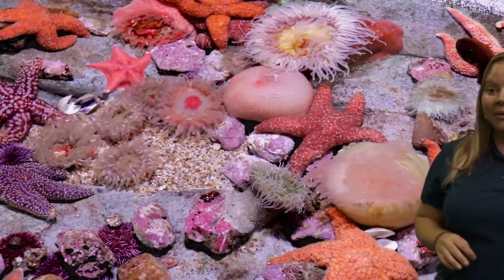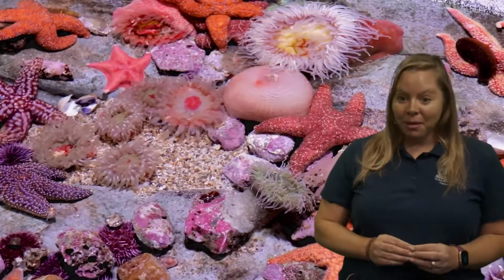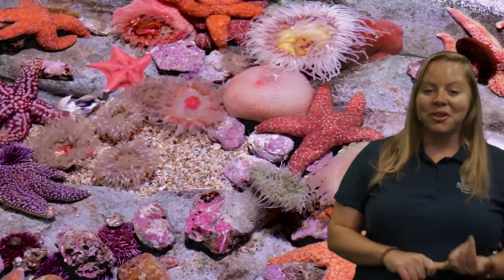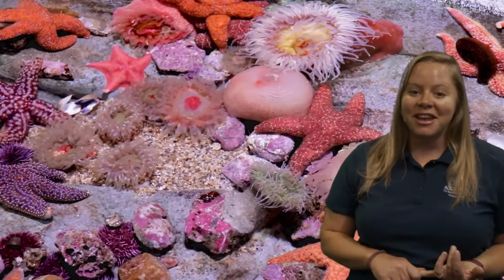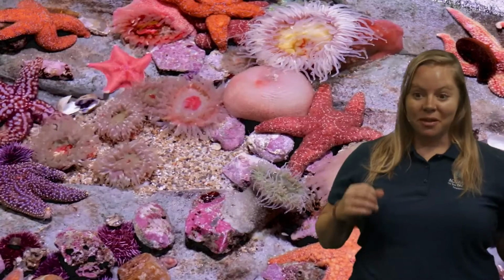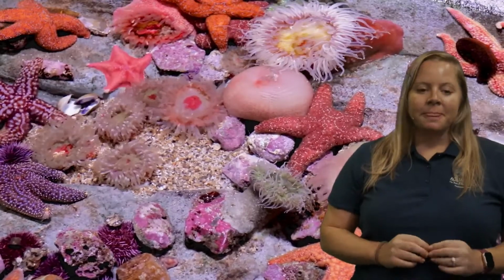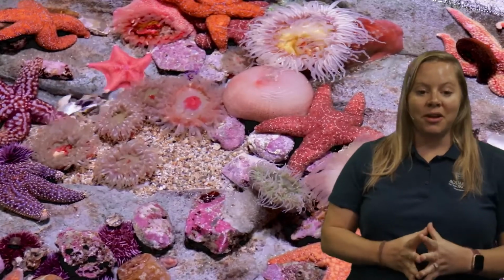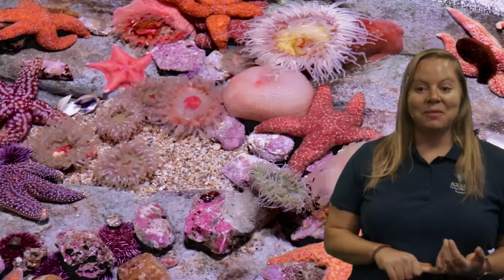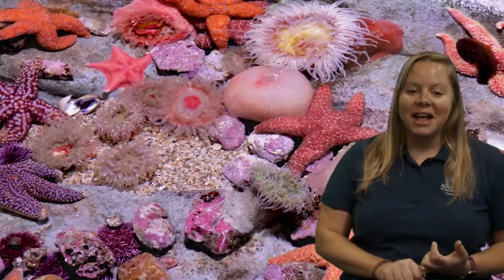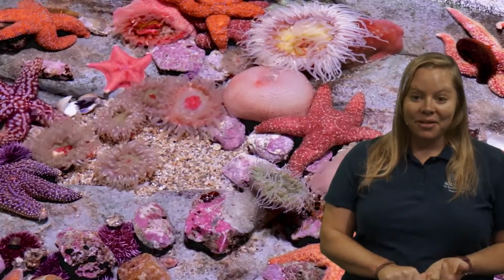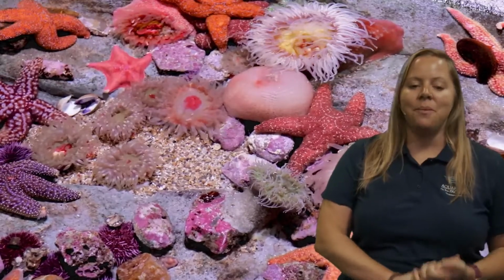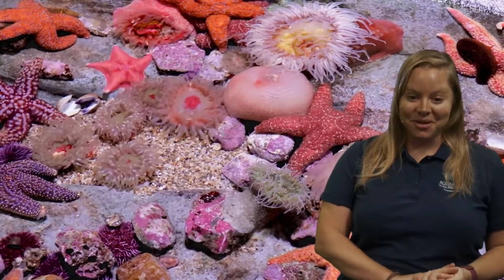So right now, all of these animals are probably feeling really good. They have a nice flow of water, which is going to bring them some fresh oxygen. It's going to have maybe some prey for them to eat. It's going to be nice and fresh, and cool. It's not going to be too hot. They're not going to be dried out by things like the sun. Predators are not going to have as easy access to get them. So they're pretty happy when it is high tide, when they're submerged.